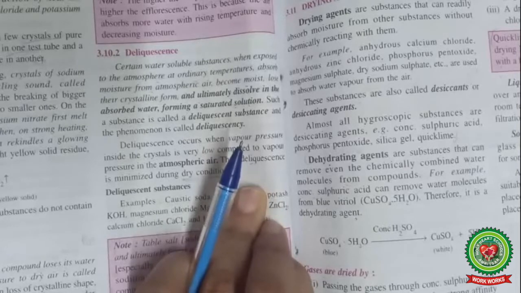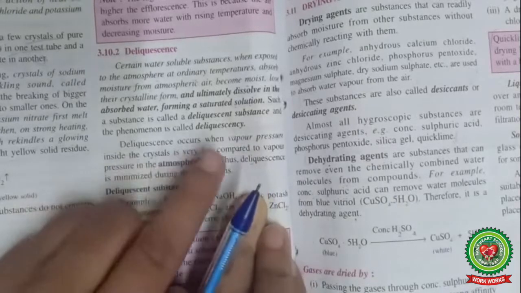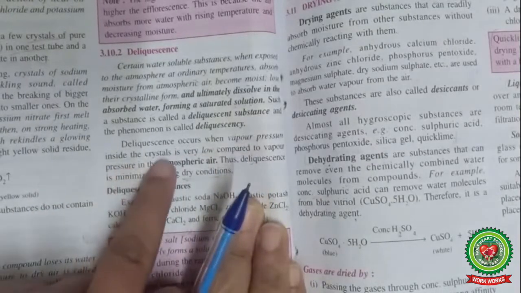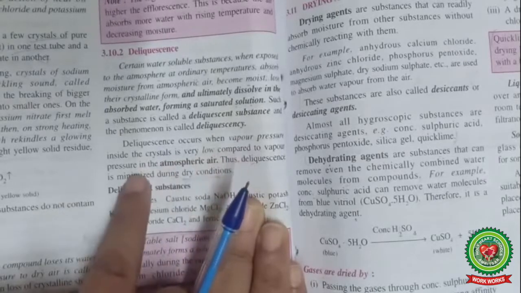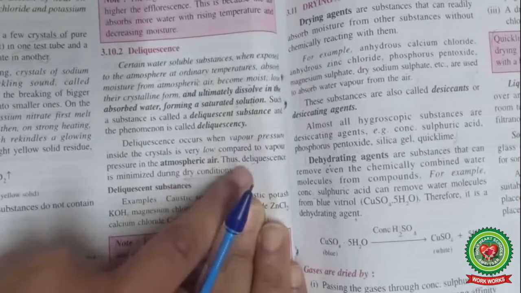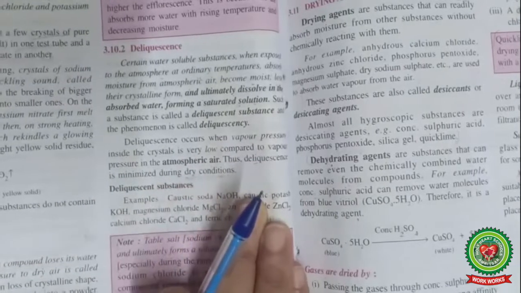Such a substance is called a deliquescent substance, and this phenomenon is called deliquescence. Deliquescence occurs when vapor pressure inside the crystals is very low as compared to vapor pressure in the atmospheric air. Thus, deliquescence is minimized during dry conditions.